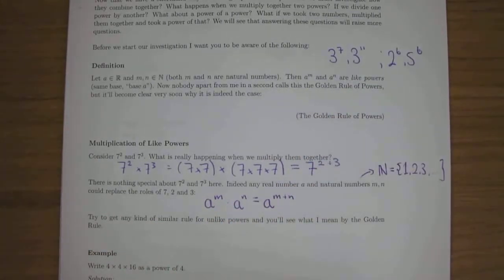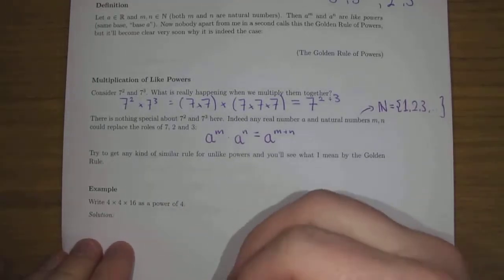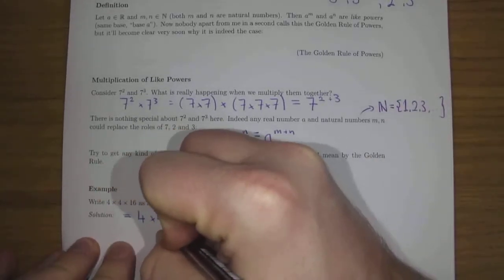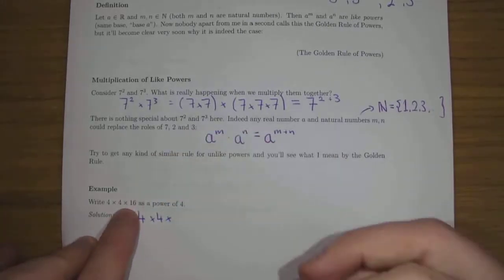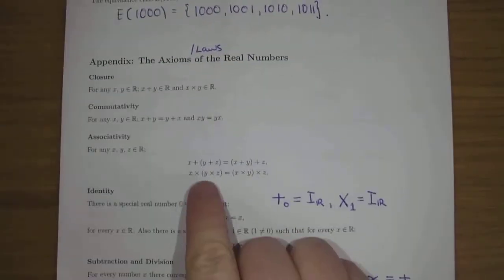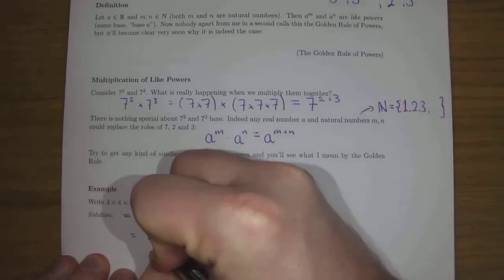Okay, if you try and do something similar for unlike powers, say 7 squared and 8 cubed, you'll see that you can't really get anything. That's why I use this golden rule. So a little example here: write this as a power of 4. There are two ways we can do it. The first way is to just do the question as it is. So 4 multiplied by 4 multiplied by 16, and note that 16 is 4 by 4. You don't really need the brackets. That's essentially what associativity means. And what is this? This is 4 to the power of 4.